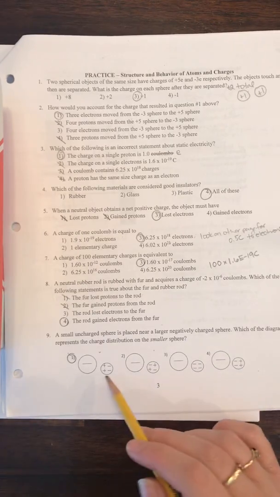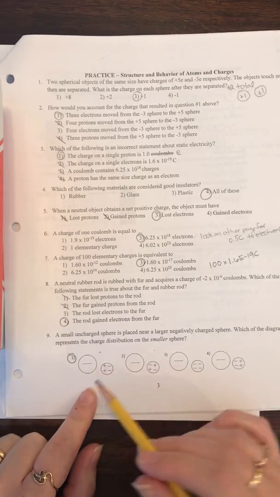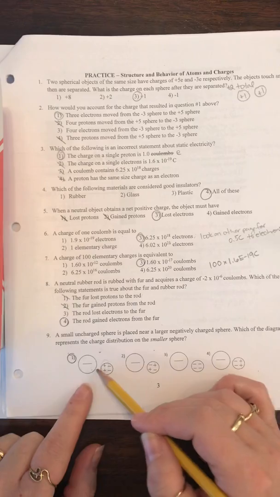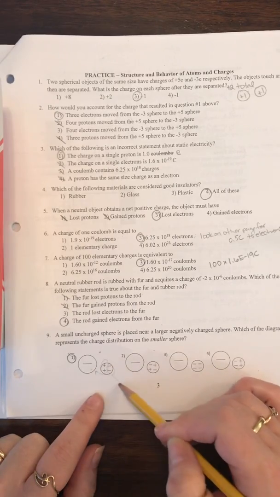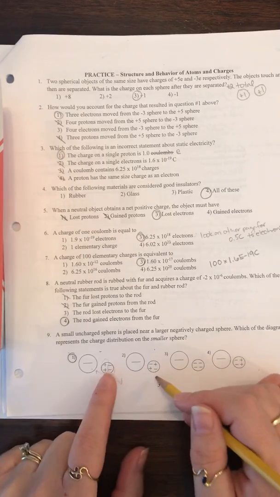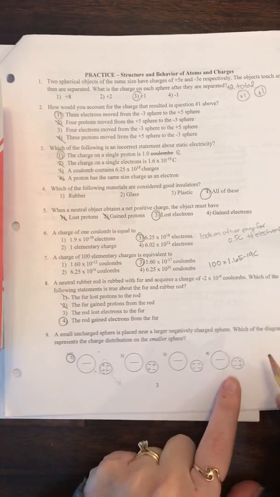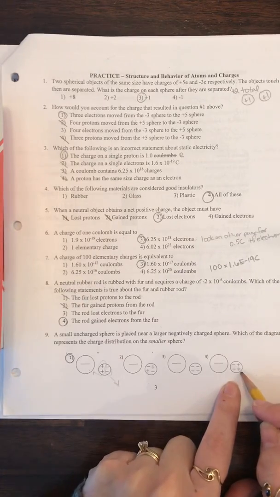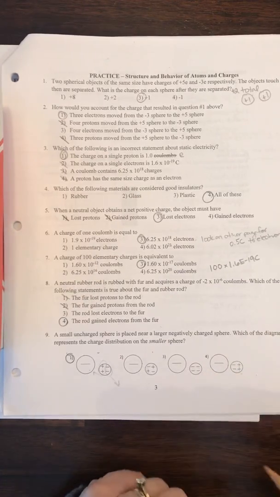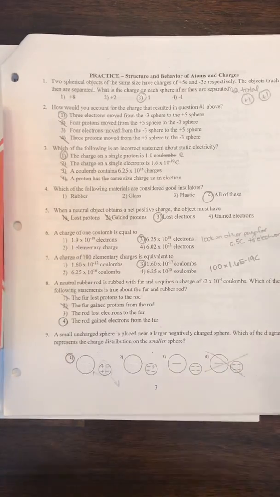What this is showing here is that charge separation. So if this is a big negative, we find that opposites attract and likes are going to repel. Okay. Again, these two are both neutral, but this is showing our charge separation. This is showing the wrong charge separation because the likes are attracting, and we know that that doesn't happen.